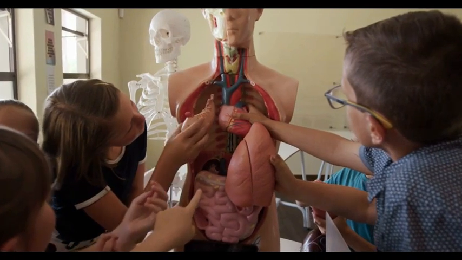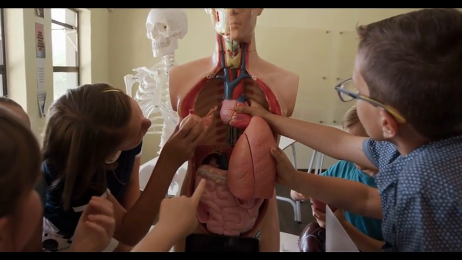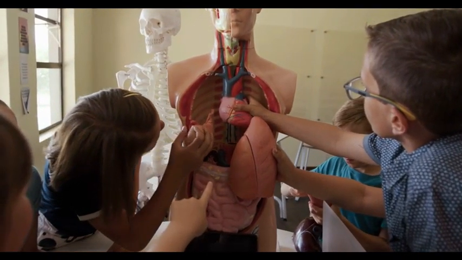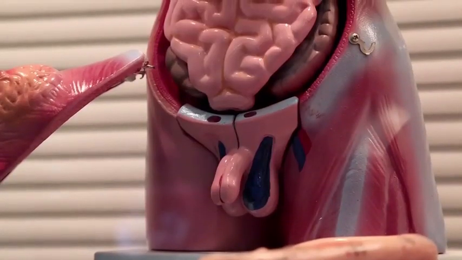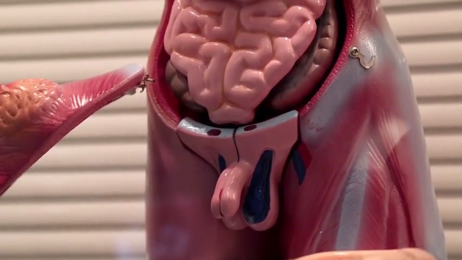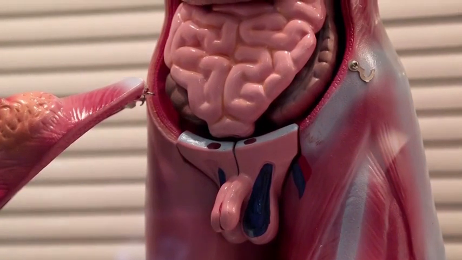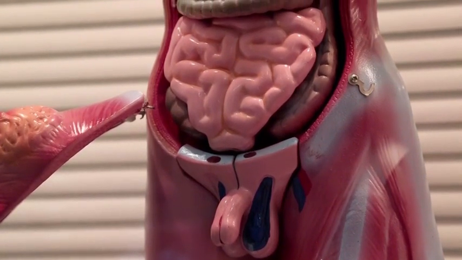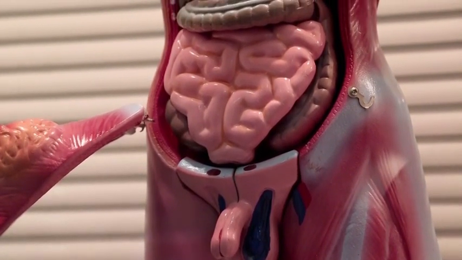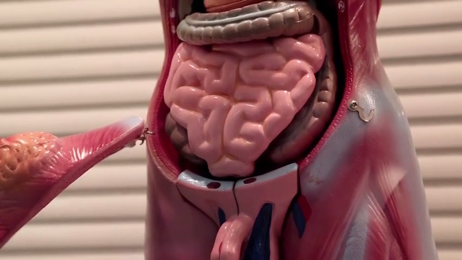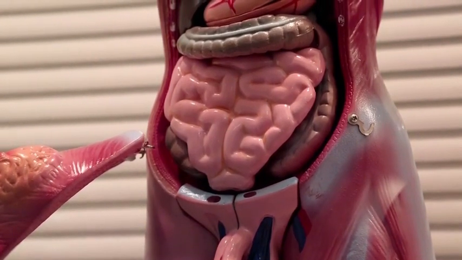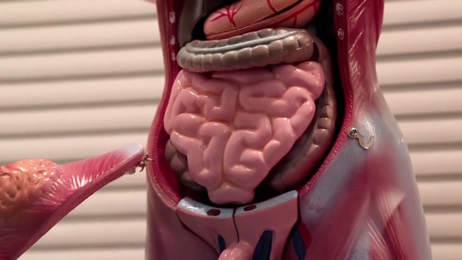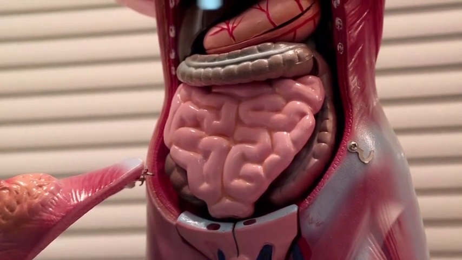The major reproductive organs of the male can be grouped into three categories. The first category produces and stores sperm, spermatozoa. These are produced in the testes, which are housed in the temperature-regulating scrotum. Immature sperm then travel to the epididymis for development and storage.